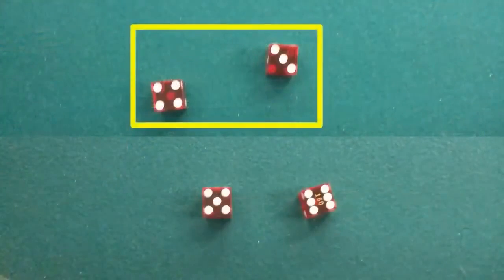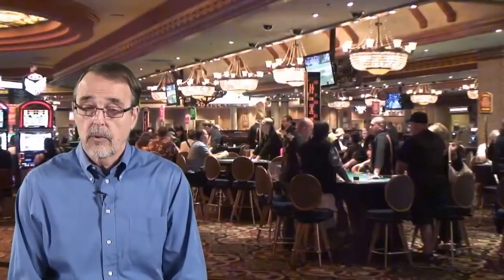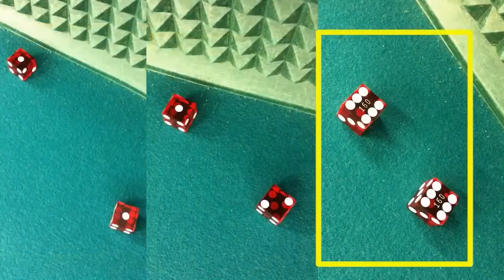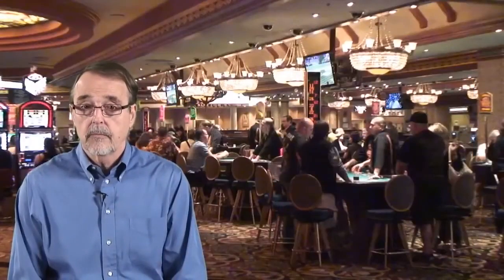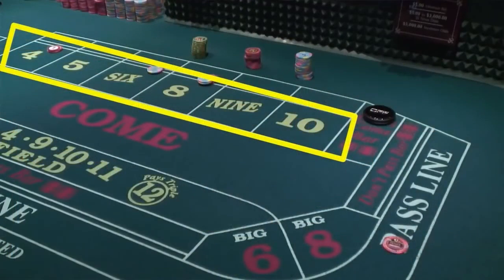If you roll a 7 or 11, that's called a natural, and you win. Plus, you get to roll again. If you roll a 2, 3, or 12, those are called craps, and you lose, but you still get to roll again. The only other possible numbers you can roll are 4, 5, 6, 8, 9, or 10.